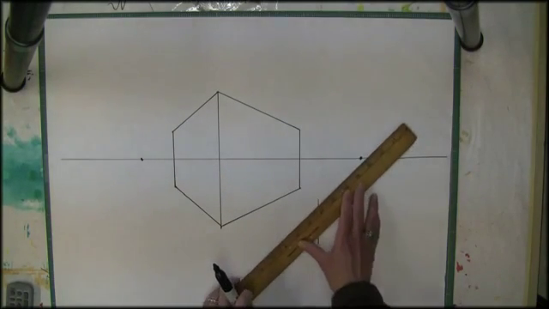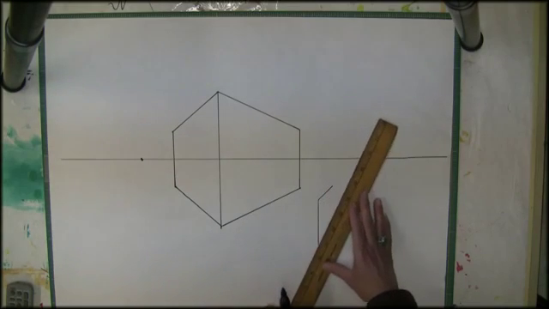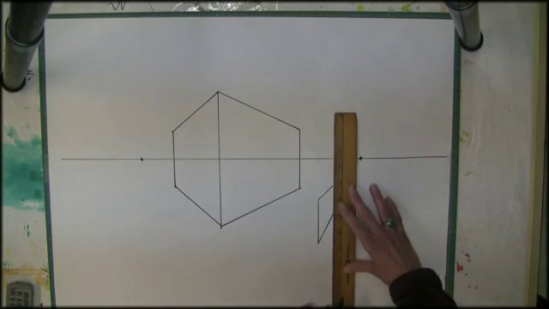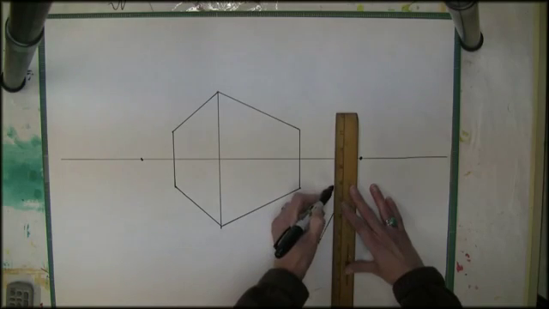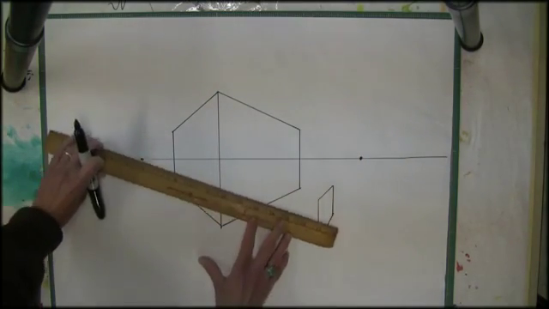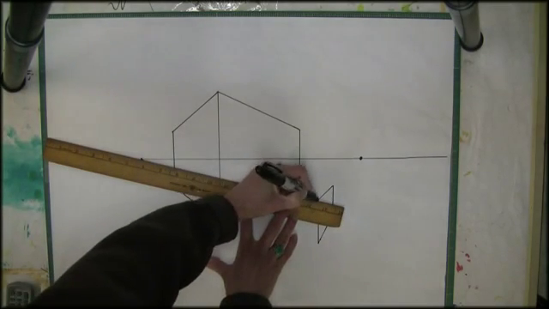Okay, so now I'm still going to go to the vanishing point over here and to the vanishing point again for this wall, just like we did before. And I'm going to end it, the vertical line. Now I'm going to go this direction for this side, going from the top edge. It's going to be real skinny.